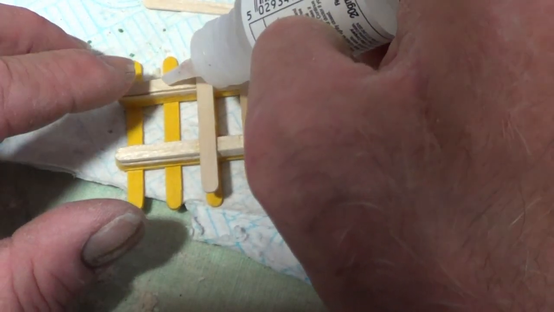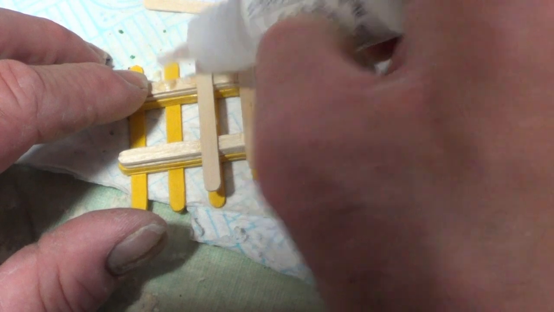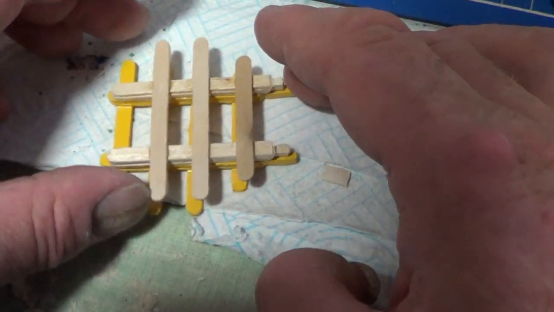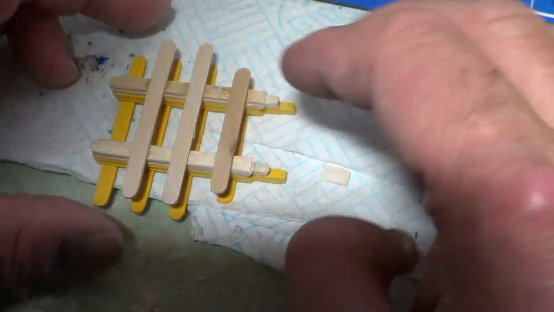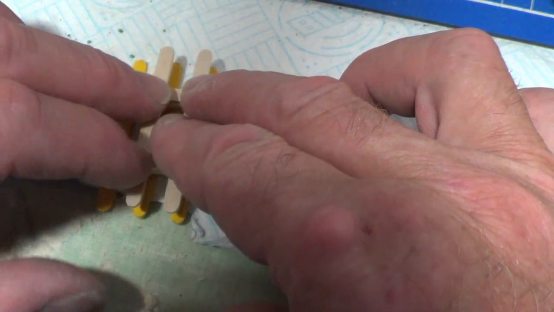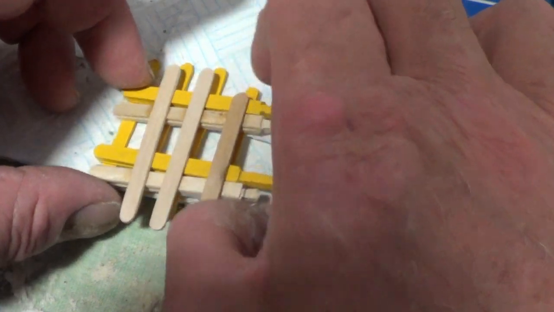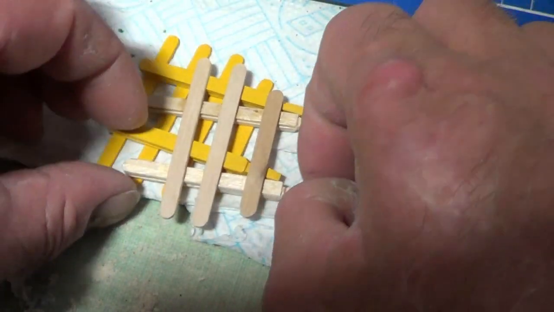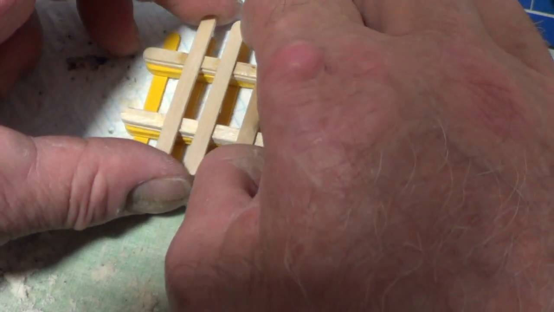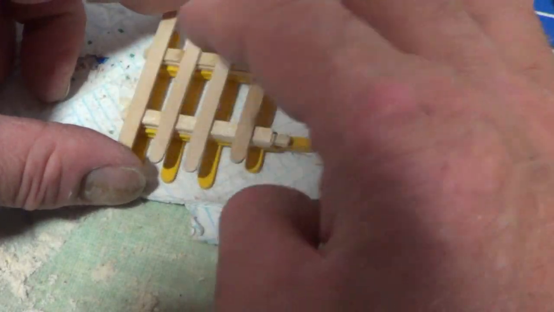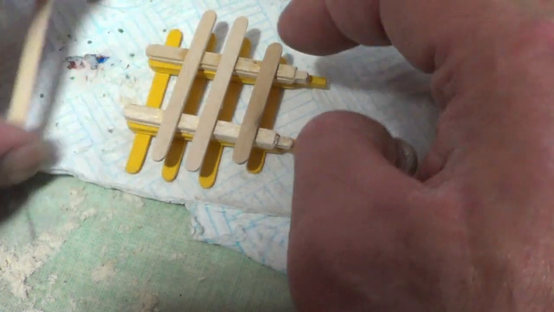Right. Oh, cobblers. I should have put this one first. It's alright.